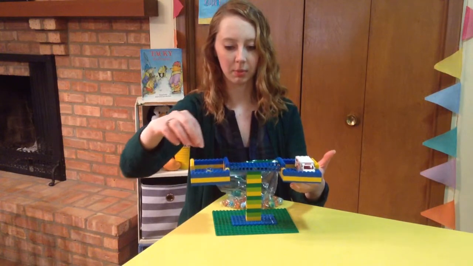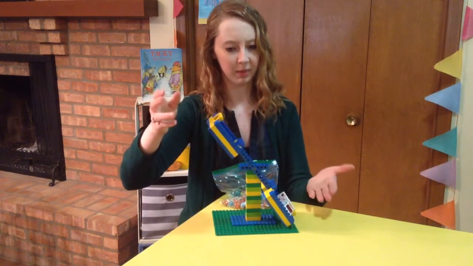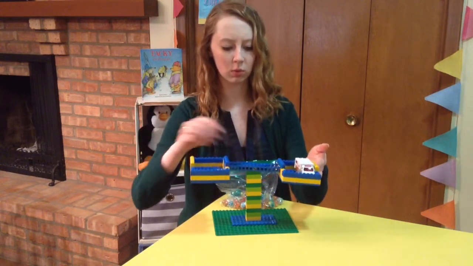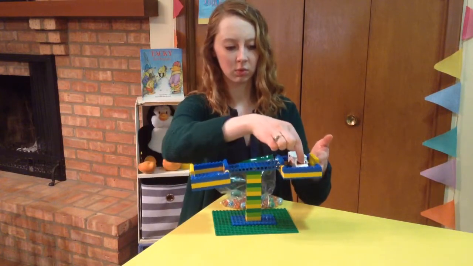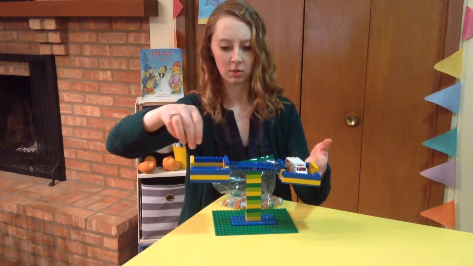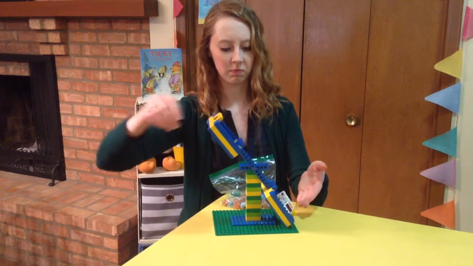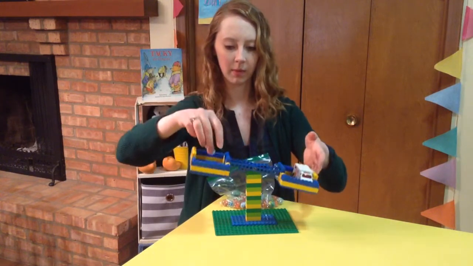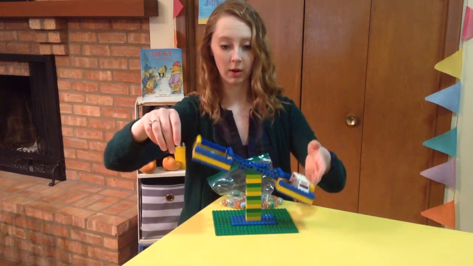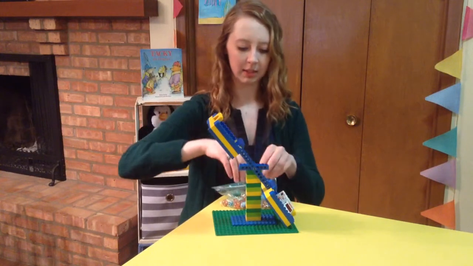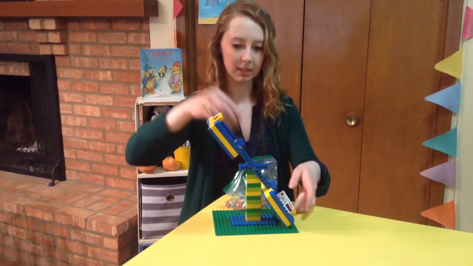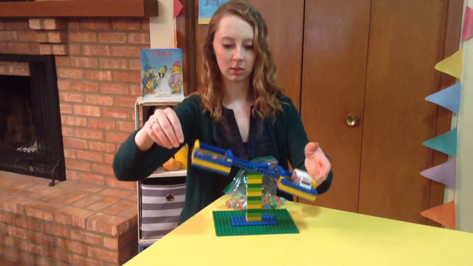So here's another marble. So that's 2. 3. 4. Let's add 2. So let's bring it up to 6.